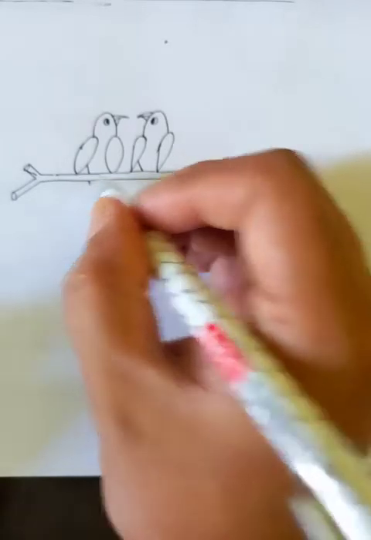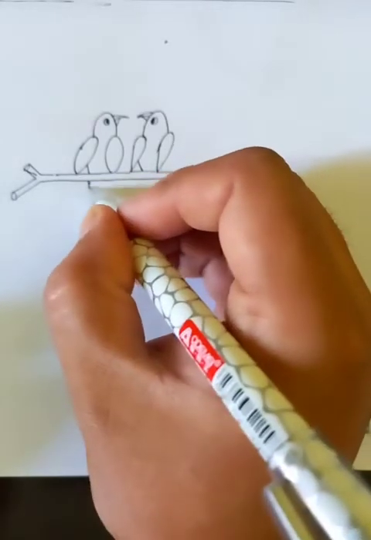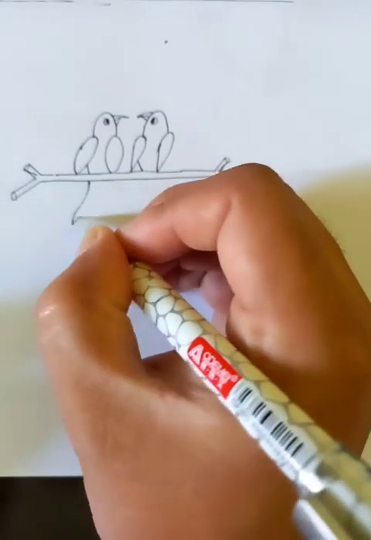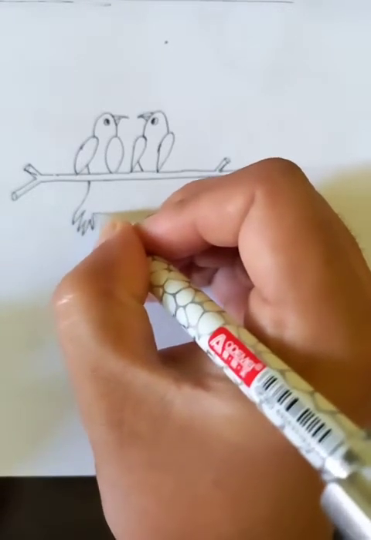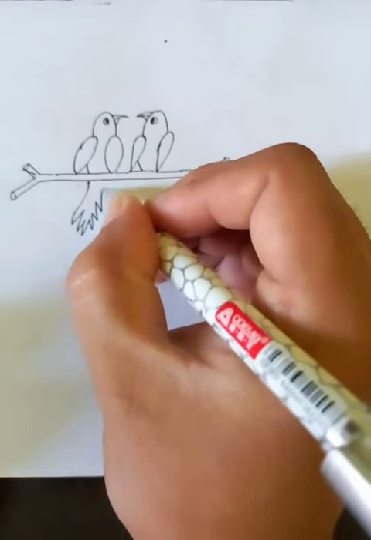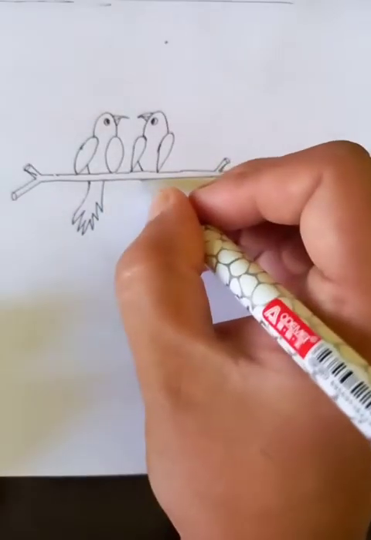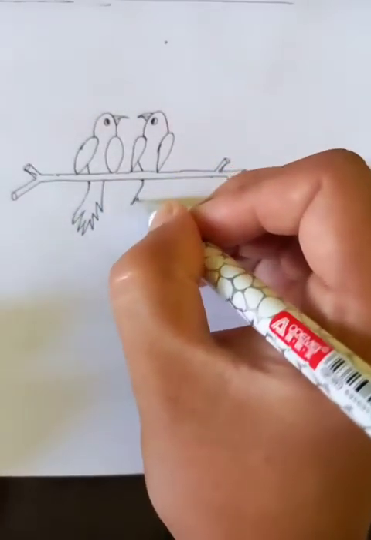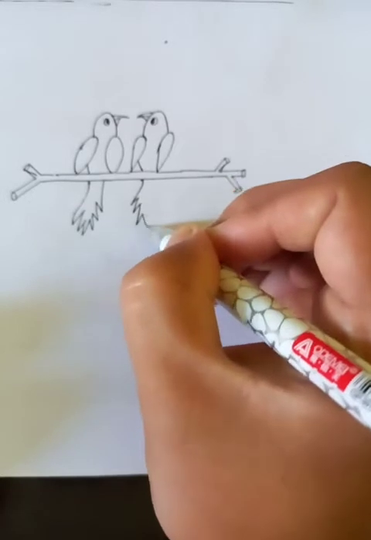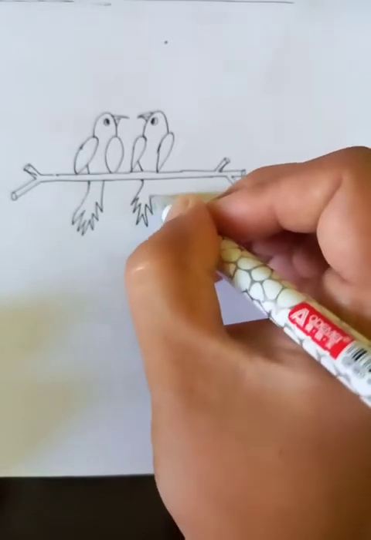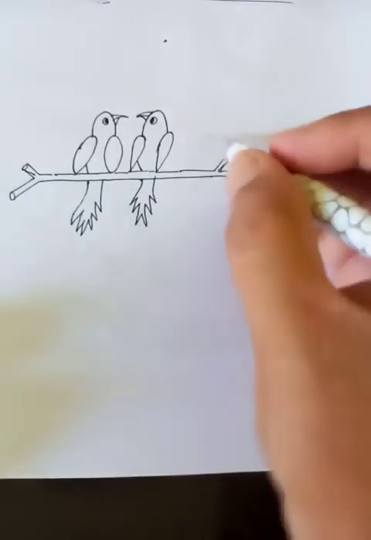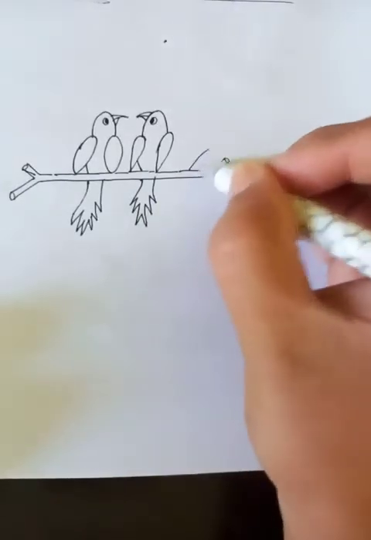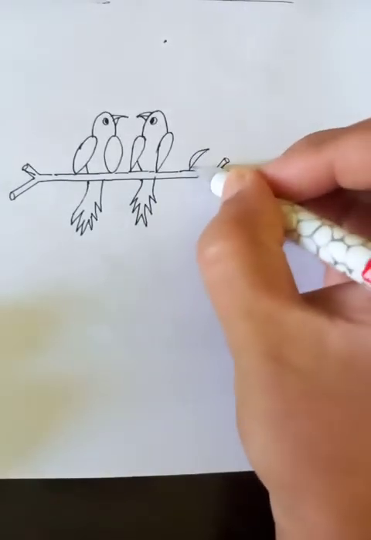Now we have to put the tails here. Also this bird has a tail. There are some leaves on the branch.